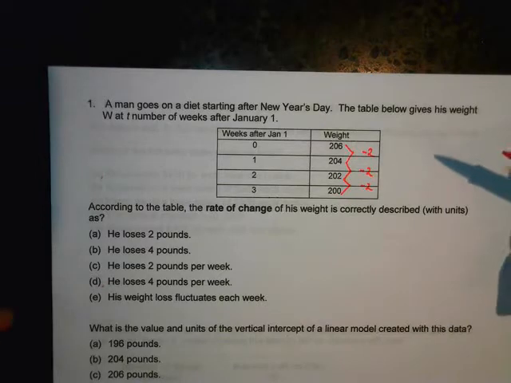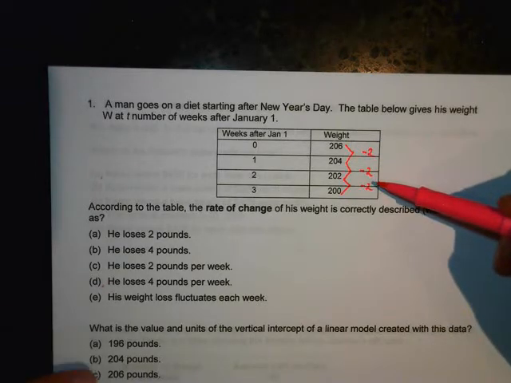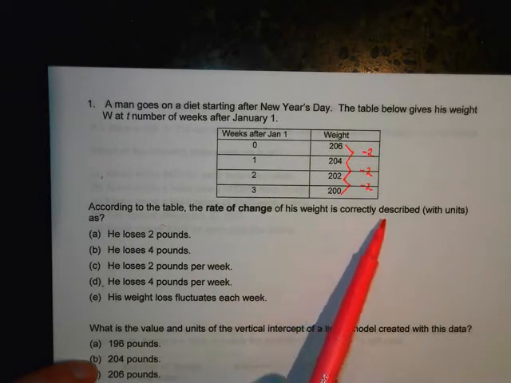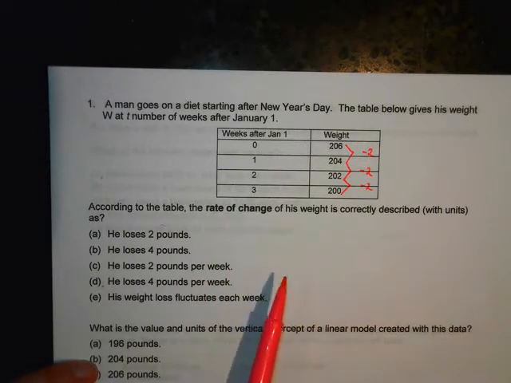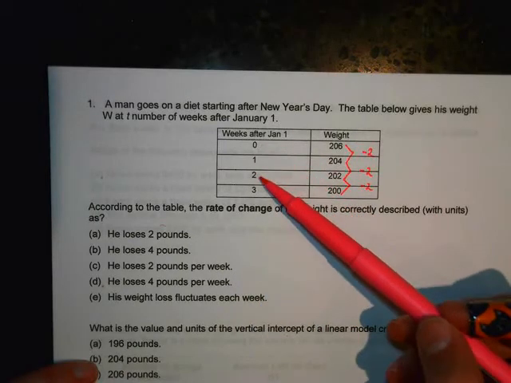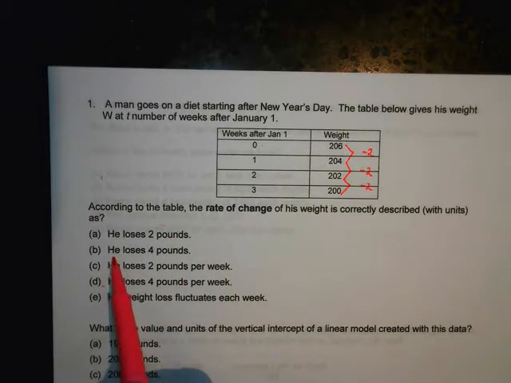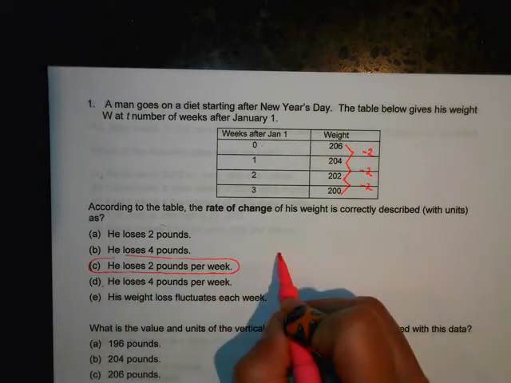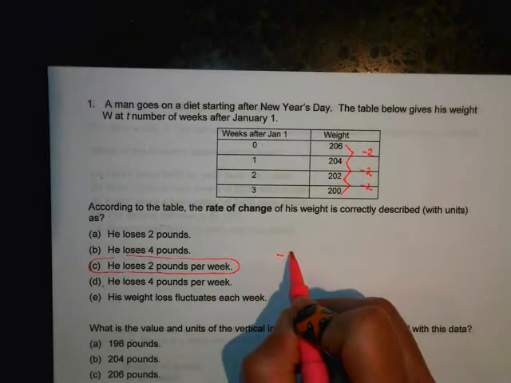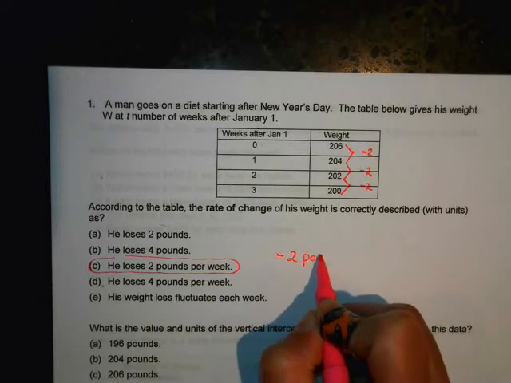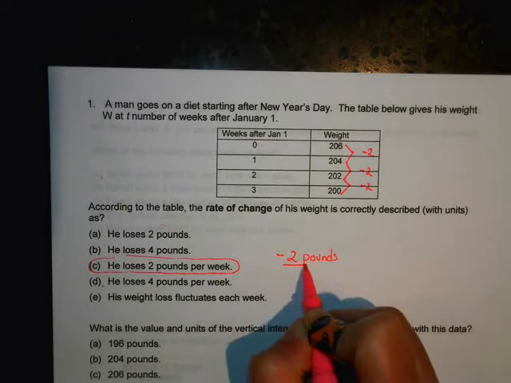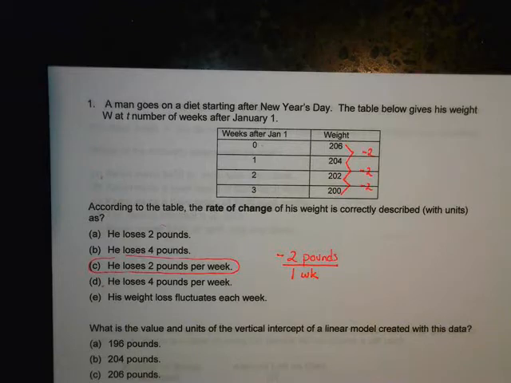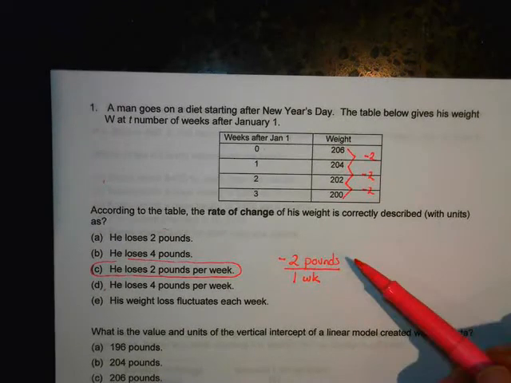So according to the table, the rate of change of his weight is correctly described as, well, he loses 2 pounds per week. Okay? So the change is always written as a fraction. So this will be -2 pounds per 1 week. Every week he loses 2 pounds. So there's my change, right? The slope is always written as a fraction, right? So that's one thing we got to get down.